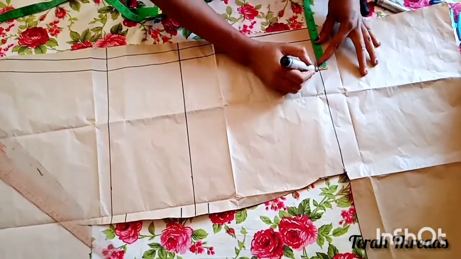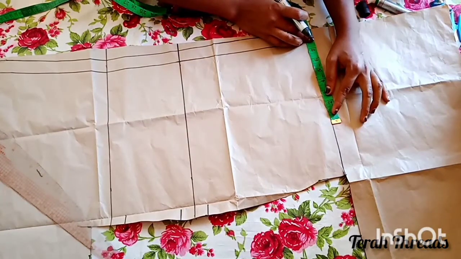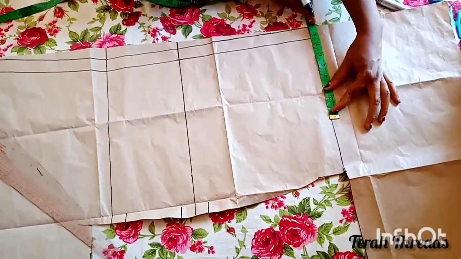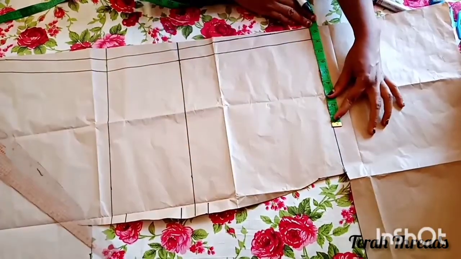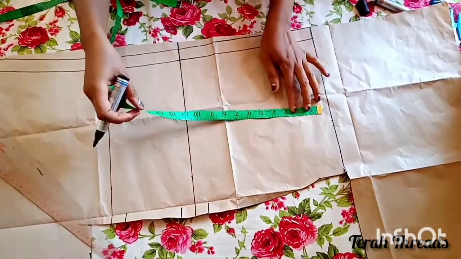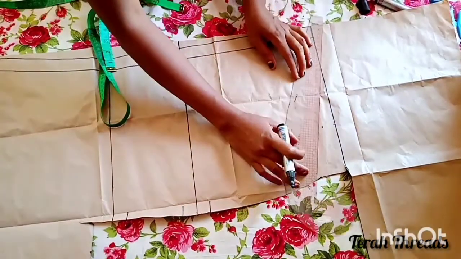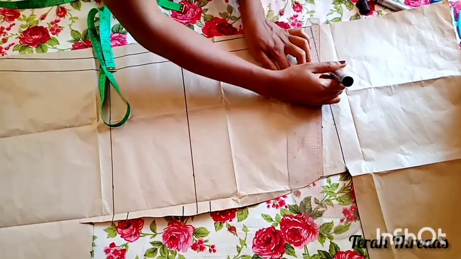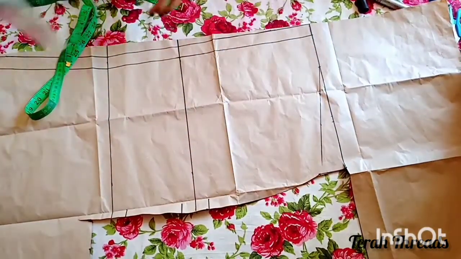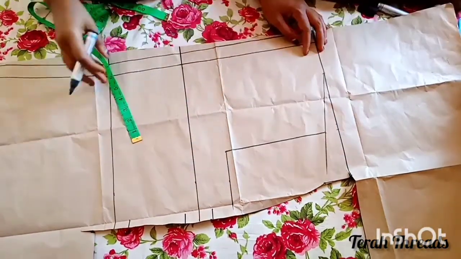So I'll be creating the neckline 3 inches width, then the shoulder. I'll mark the shoulder, then ½ inch for ease, then come down by 1 inch, and I'll create the shoulder slope. Please remember, before you extend your neckline, always make sure you create the shoulder slope first.